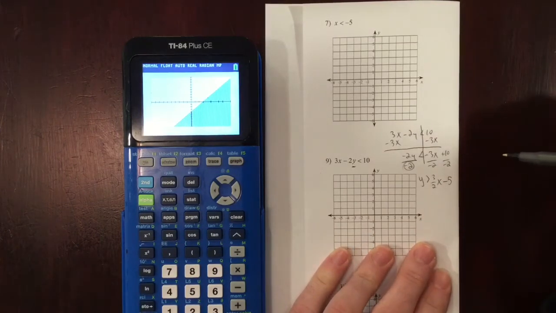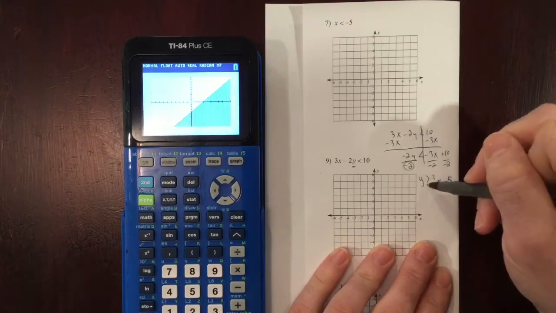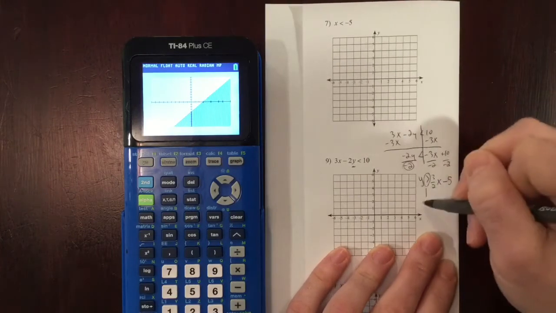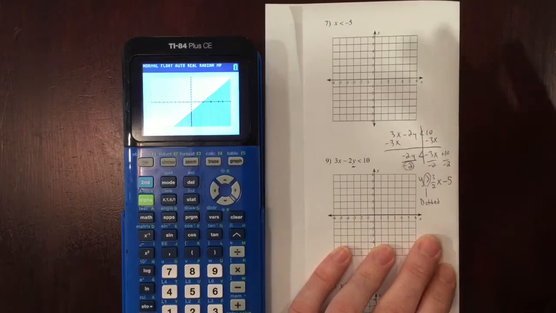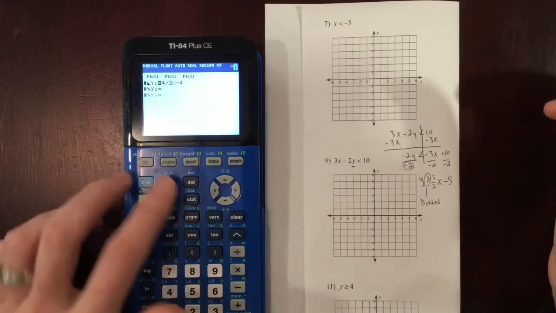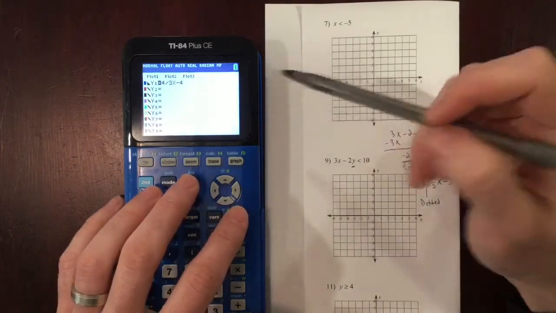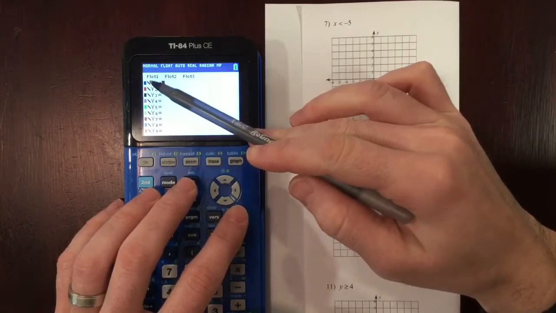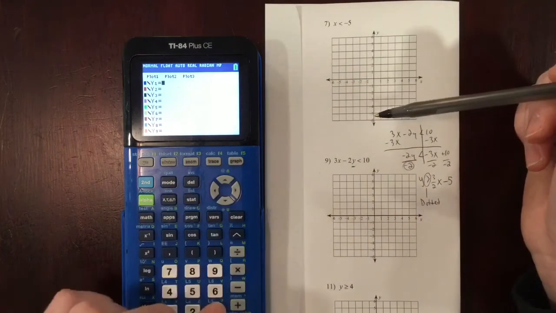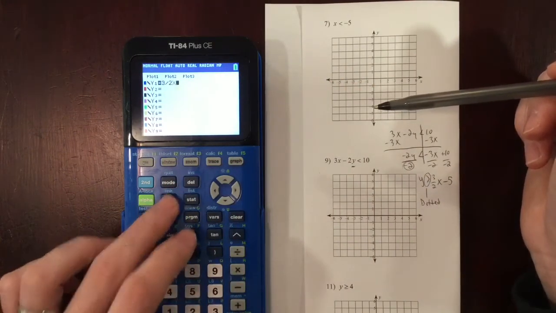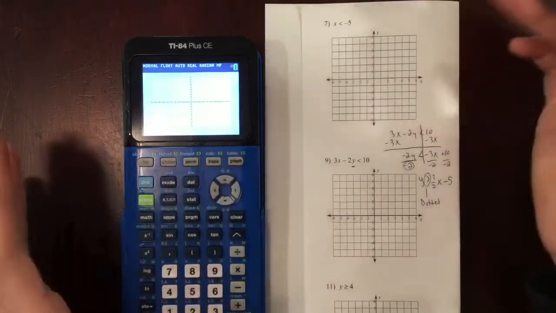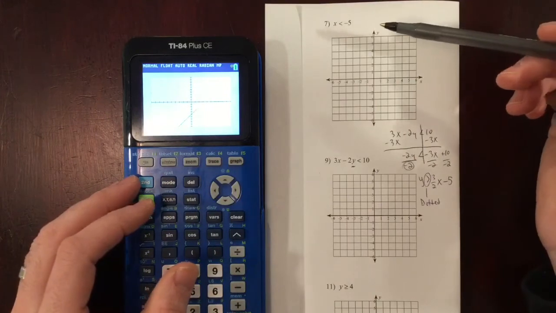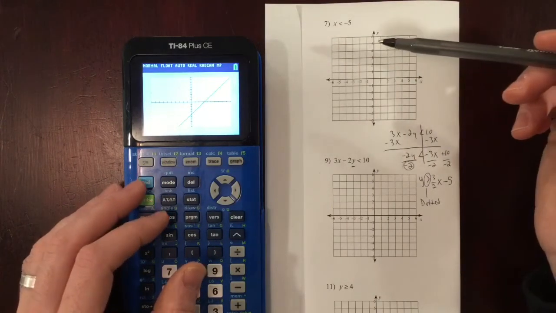Now that y is by itself, I can go to my calculator. I do have to realize that this is going to be a dotted line, dotted or dash, depending on who you're talking to. So I go back to y equals, I clear out of this, and if you notice when I hit clear twice, it goes back to my line here. So I want 3/2 x minus 5. Again, if I press graph, I'm going to see a picture of what this line should look like, very similar to my previous example.